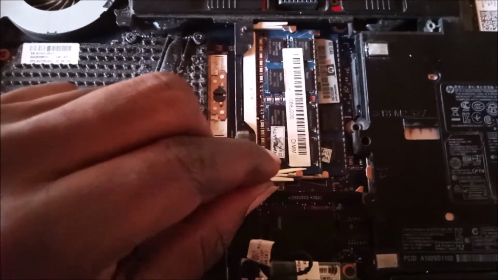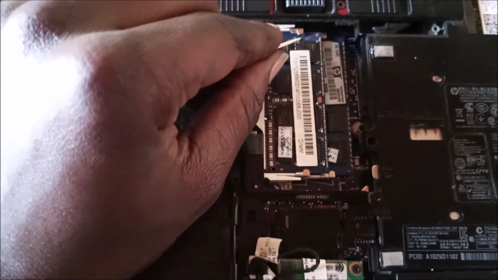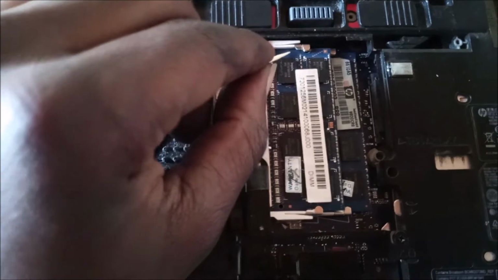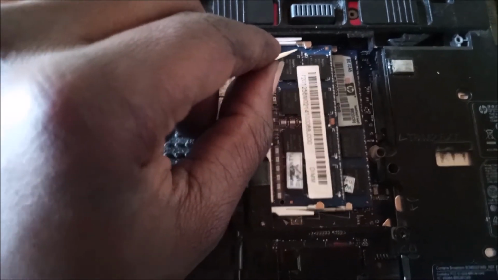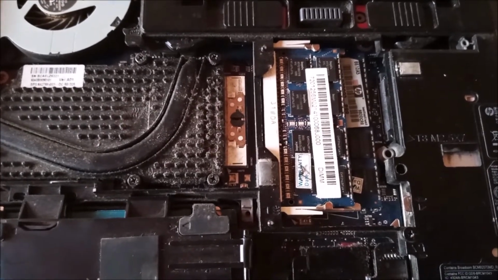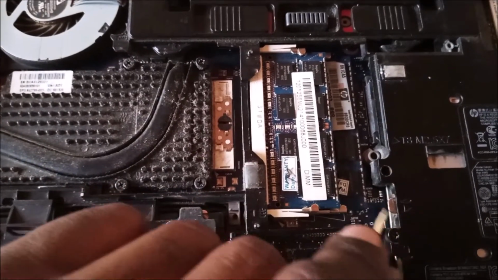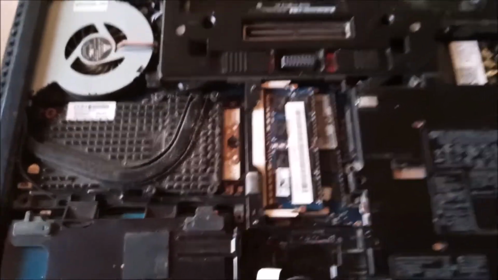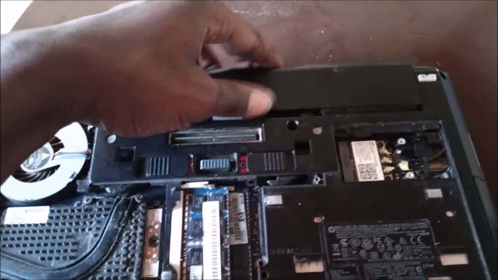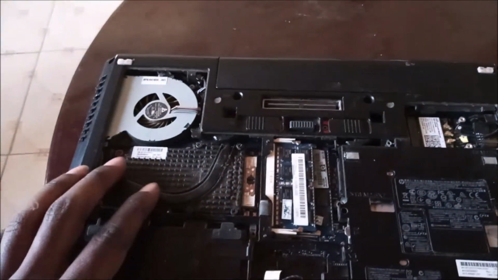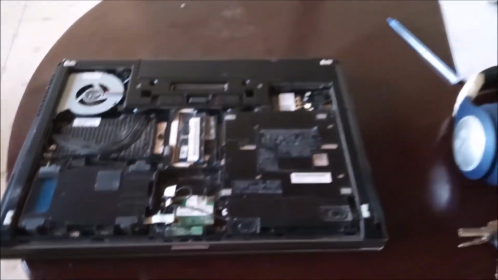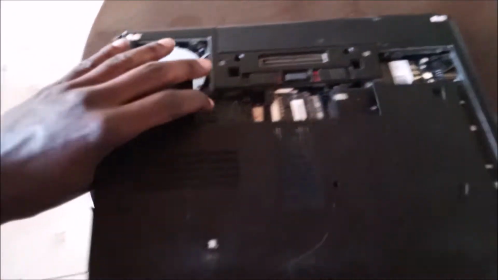Also make sure that these semicircular, I don't know what to call them, segments of the holders of the handles are fixated inside. There's an allowance on the RAM where these semicircular extensions of the holders will fit into the RAM. So after that is done, you can reattach the battery and cover up the computer. Where is that cover? Here it is.